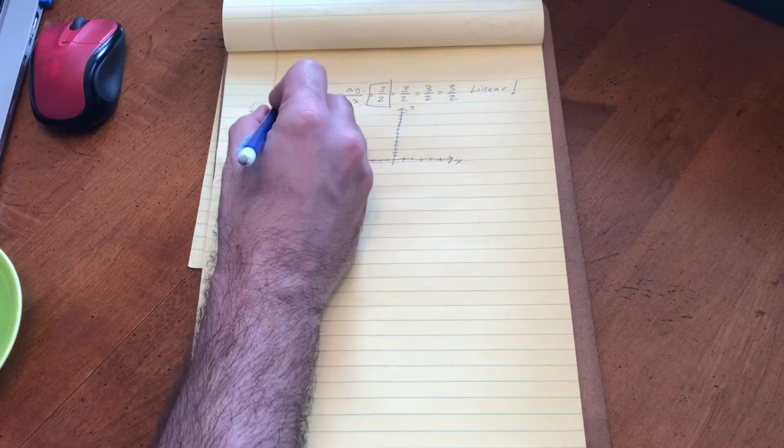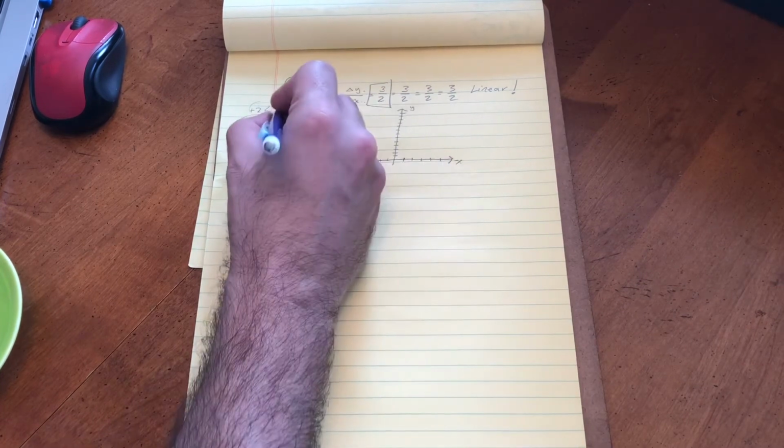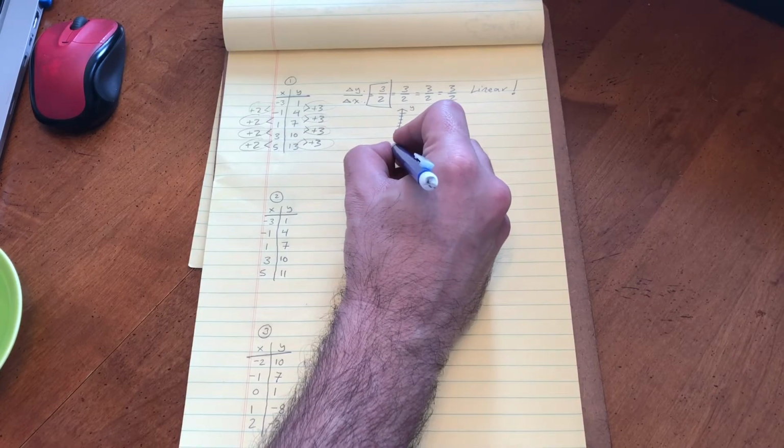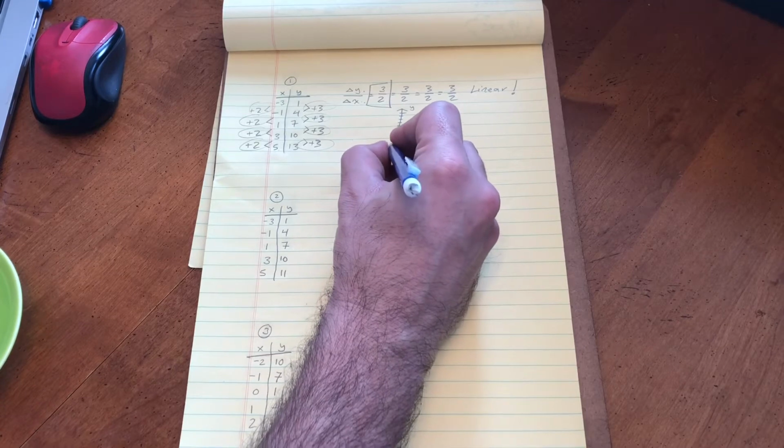So I have the ordered pair -3, 1. So -3, 1. The ordered pair -1, 4. 1, 2, 3, 4. So as x increased by 2, y increased by 3.